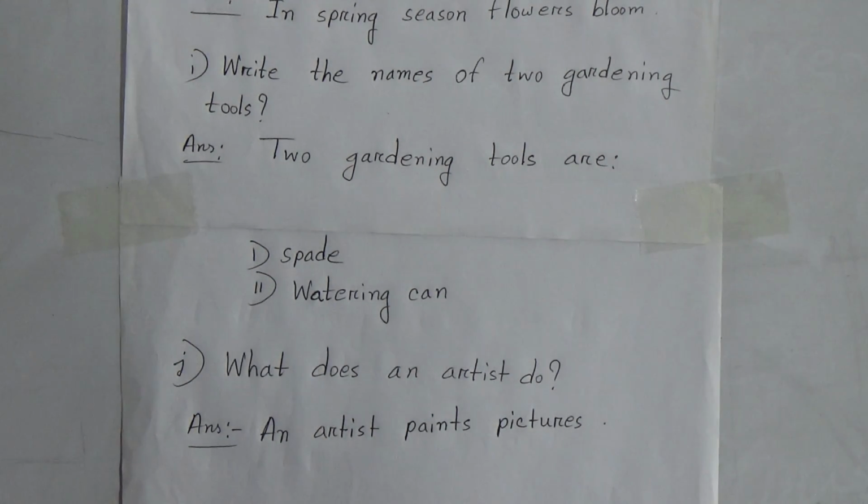And the last one, this is the last question. What does an artist do? Answer: An artist paints pictures.